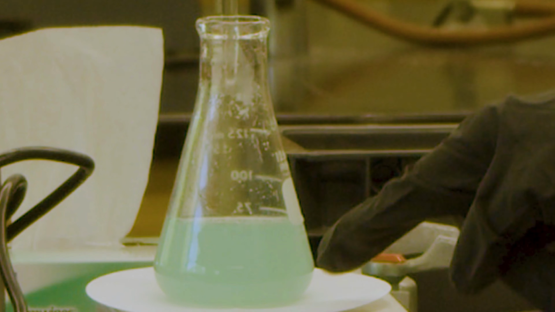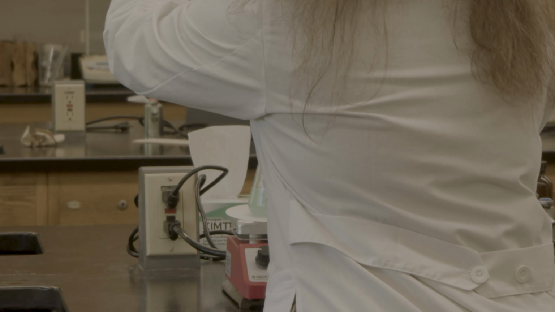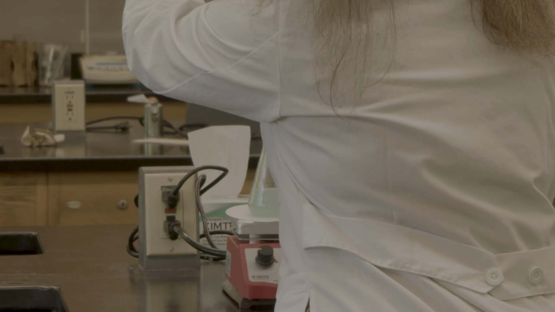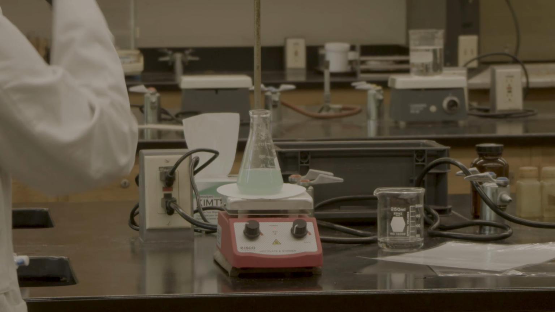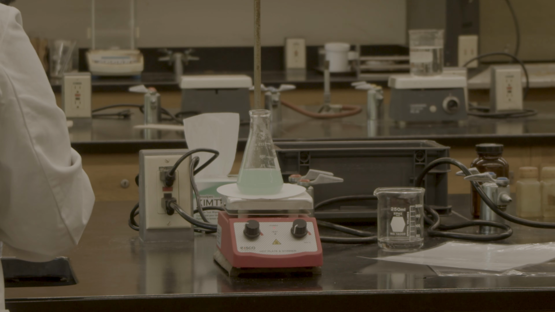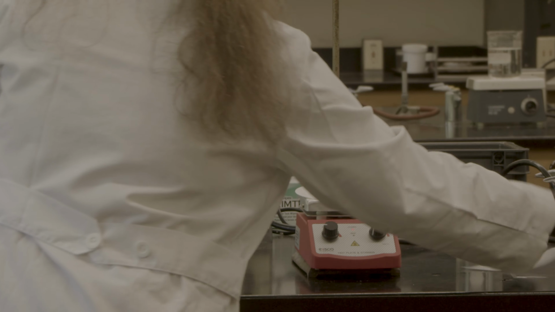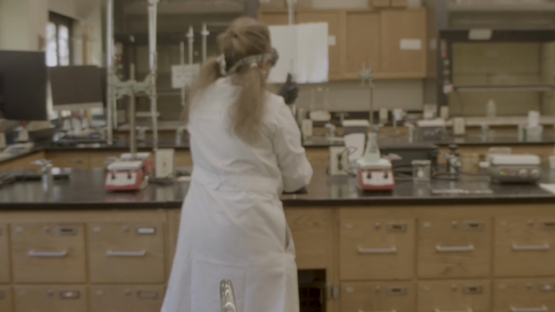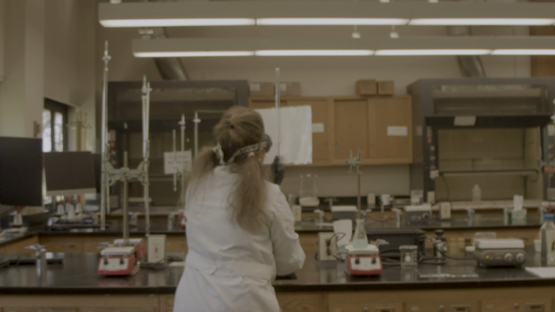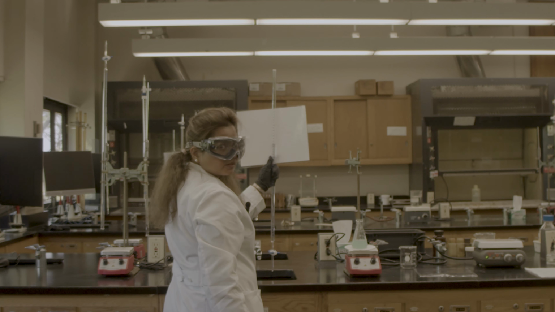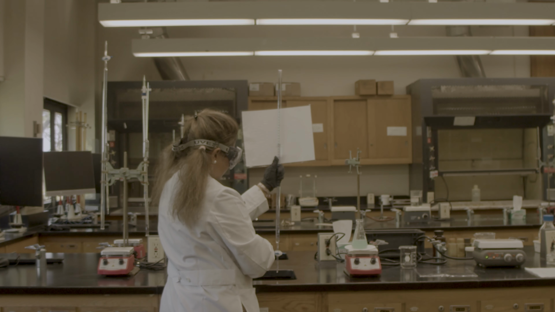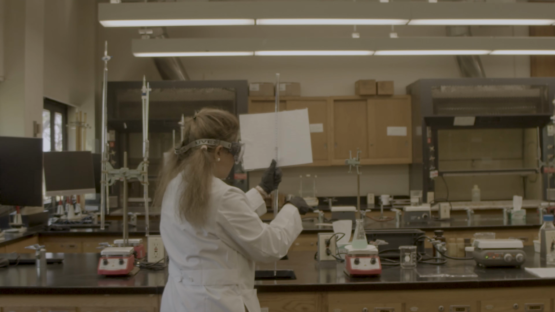I think it's already done. One more drop and it will be over titrated. So let me get the reading, and then I will put one more drop again. When I read it, it should be at eye level. Now I'm going to read it. It's 15 milliliter. I have used 15 milliliter of sodium hydroxide.